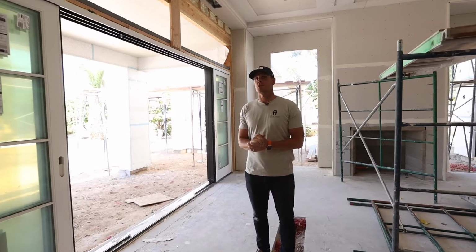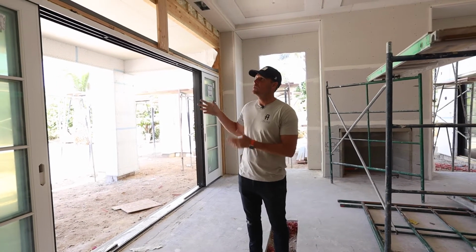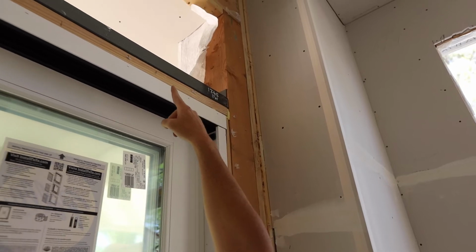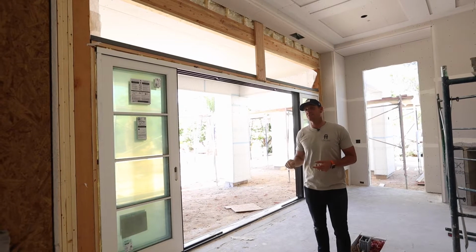So we're standing here in the great room. This is our Timeless Beauty project. We're gonna be speaking about C-channel. What is that and how did this structural steel component play a factor in this renovation?